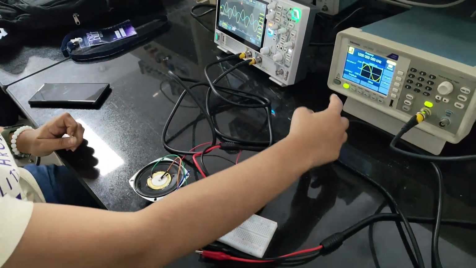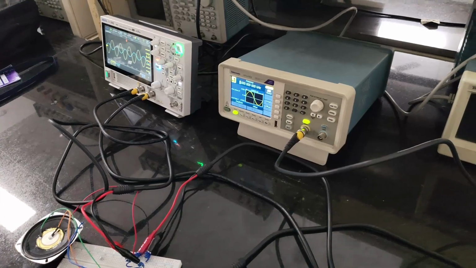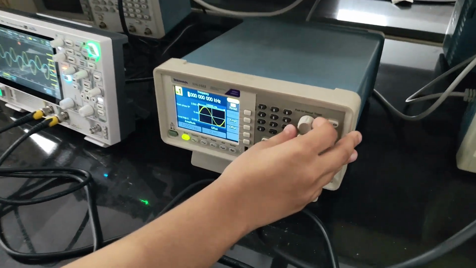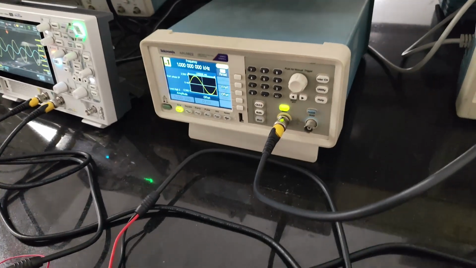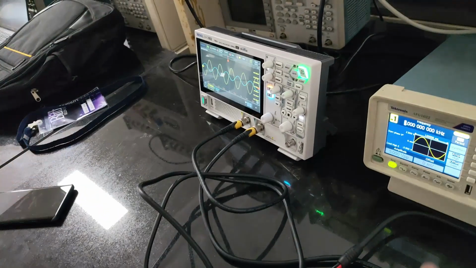So here, as you can see, we have our input wave, and if we increase the frequency of the wave, simultaneously the sound from the speaker changes and the waves here change as well.